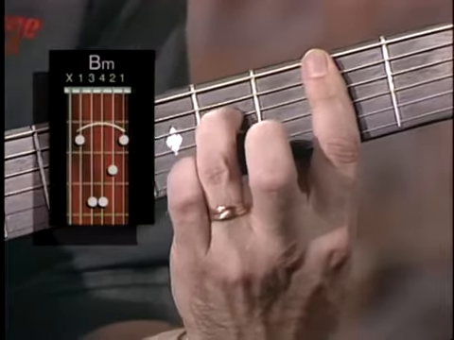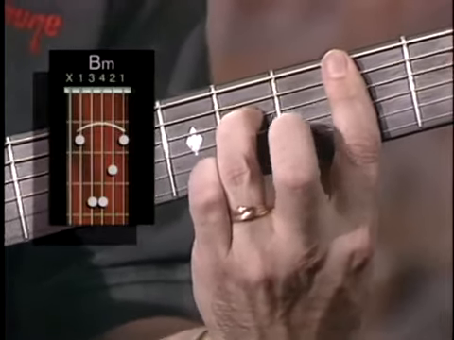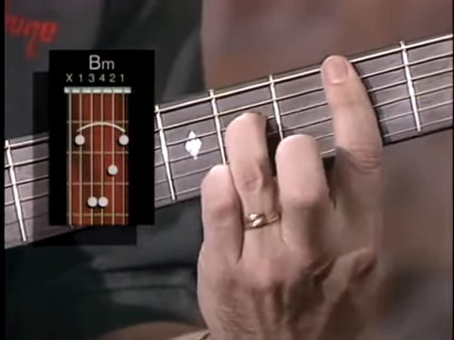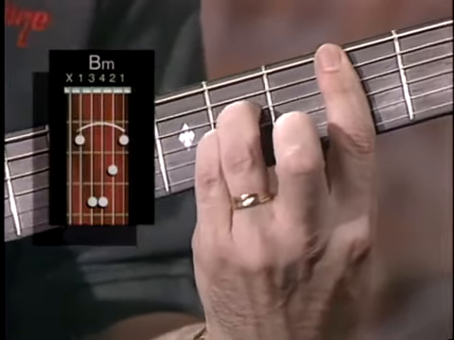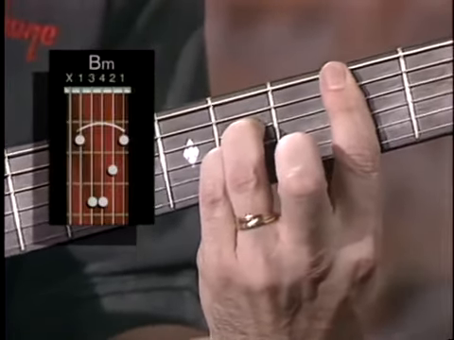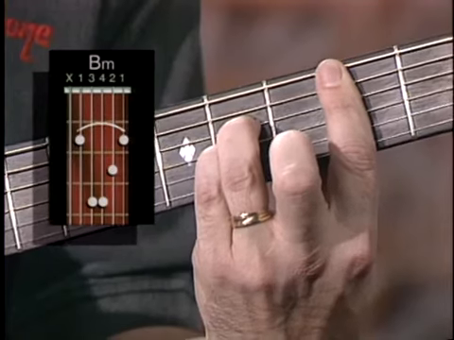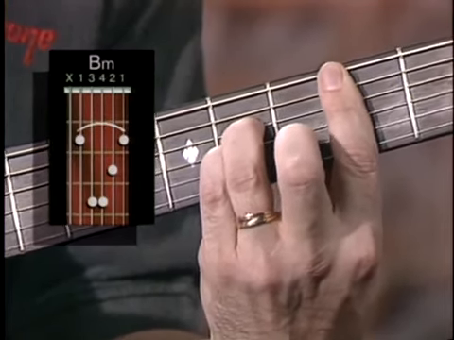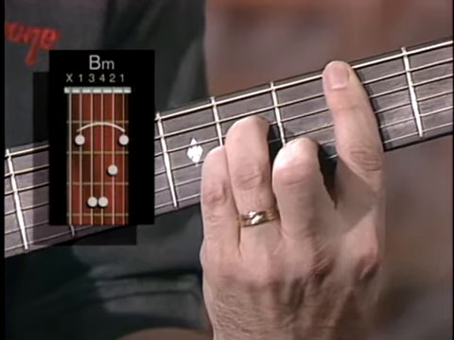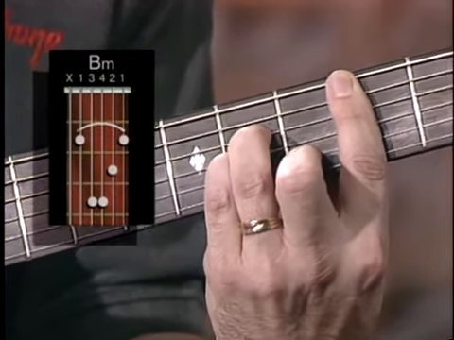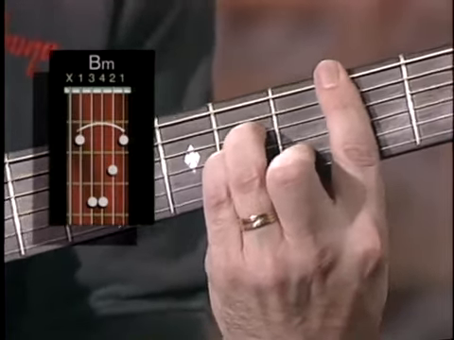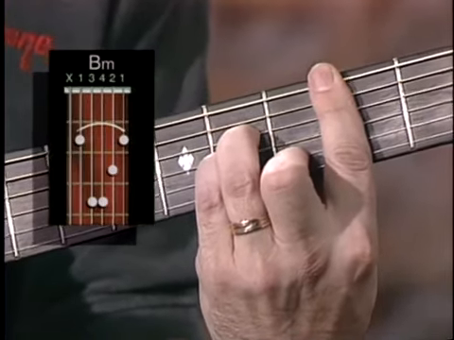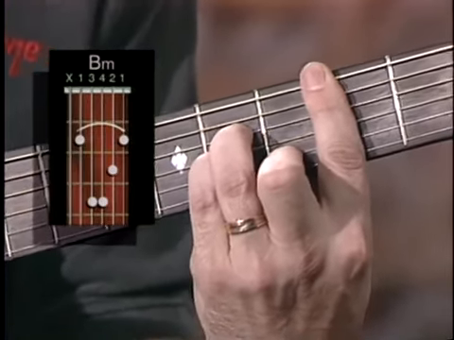Put your 3rd finger on the 4th fret of the 4th string. Again, 2 frets higher than the bar. 4th finger on the 4th fret of the 3rd string. Now we need one more finger. Put your 2nd finger on the 3rd fret of the 2nd string. Let's play all 5 notes together. That's B minor.